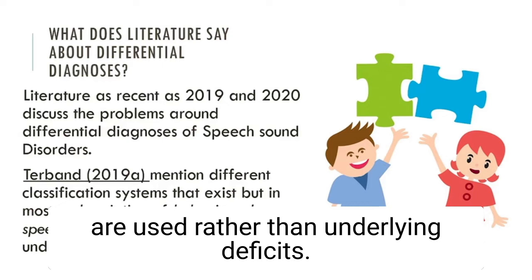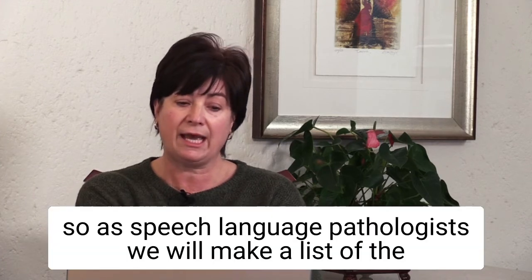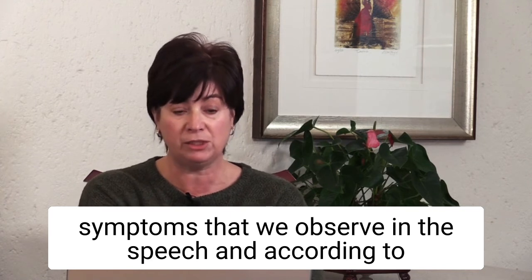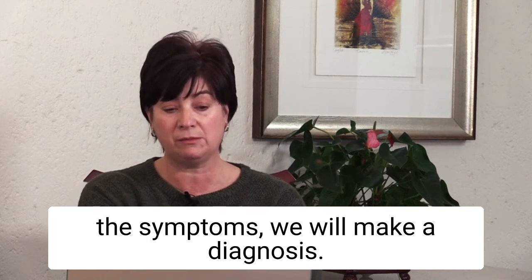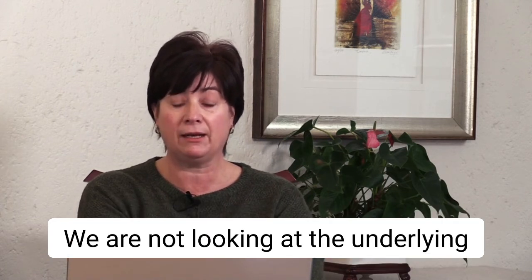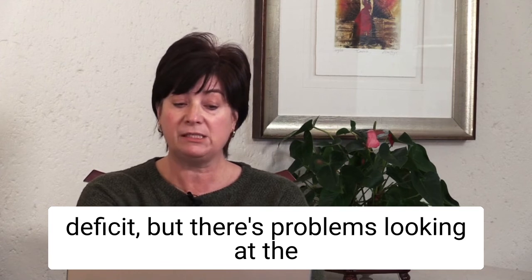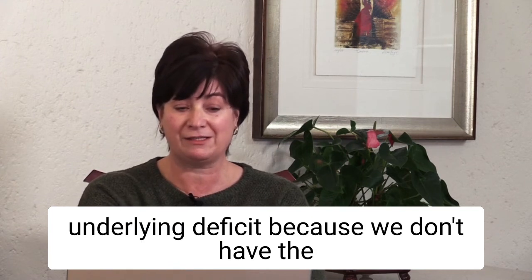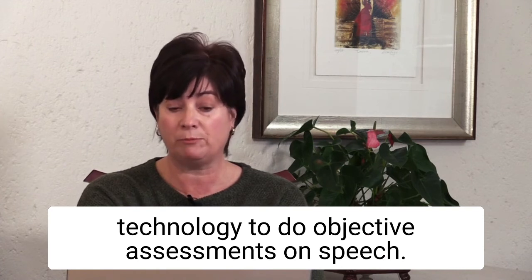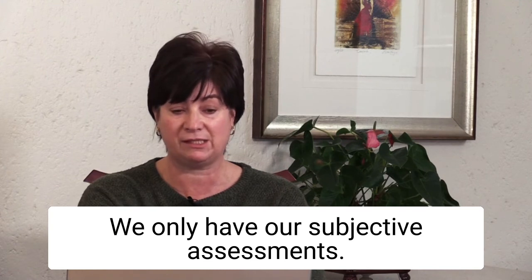rather than underlying deficits. So as speech language pathologists, we will look and listen to a child, and we will make a list of the symptoms that we observe in the speech, and according to the symptoms, we will make a diagnosis. We are not looking at the underlying deficit. But there are problems looking at the underlying deficit because we don't have the technology to do objective assessments on speech. We only have our subjective assessments.